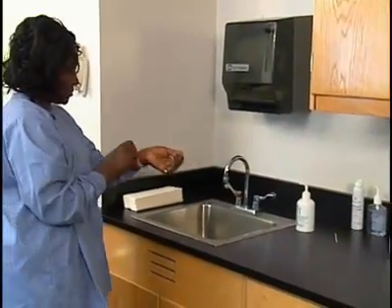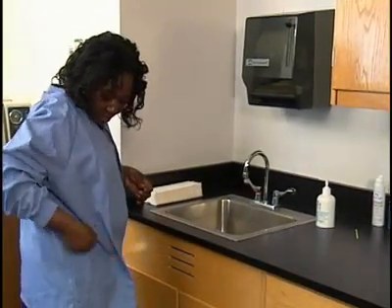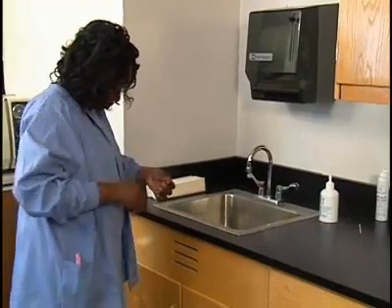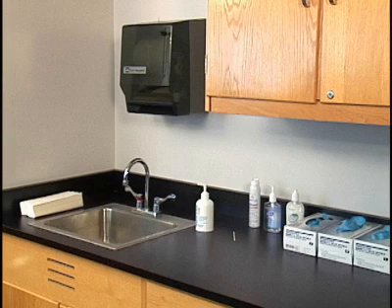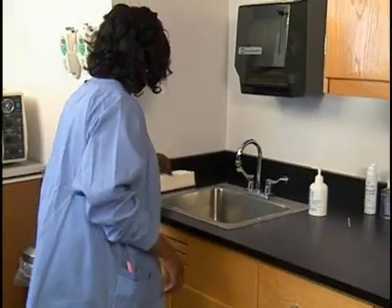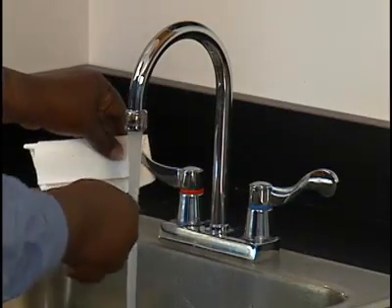Begin by removing your watch, or push it up your forearm to avoid getting it wet. All rings except a plain wedding band should be removed and put in a safe place. The sink is contaminated. Avoid coming into direct contact with any part of it. Stand near the sink, but don't touch the edge. If you do, your uniform will collect microorganisms.